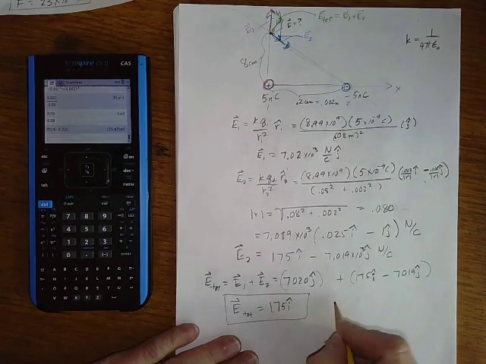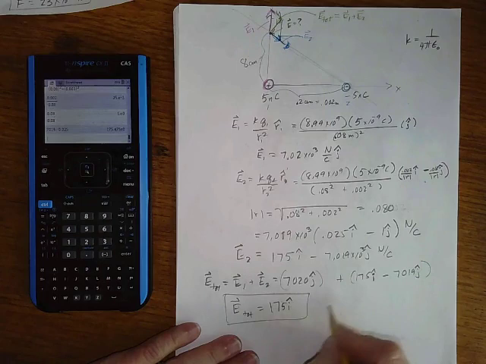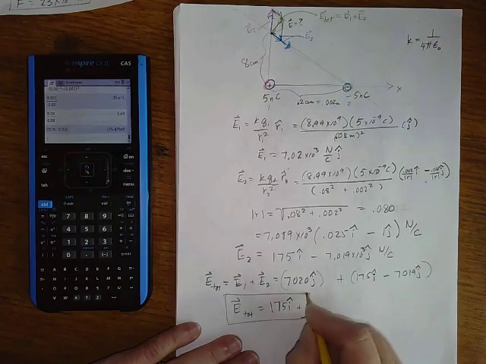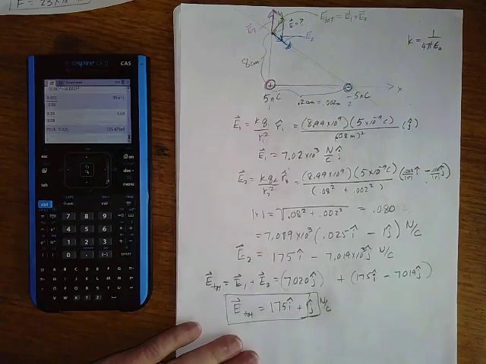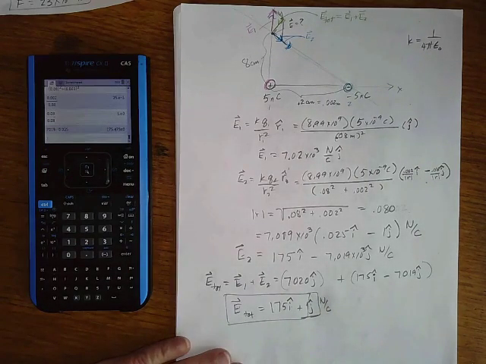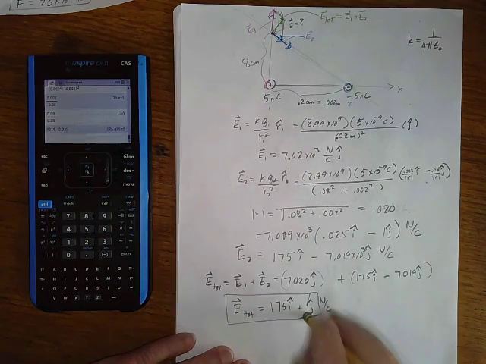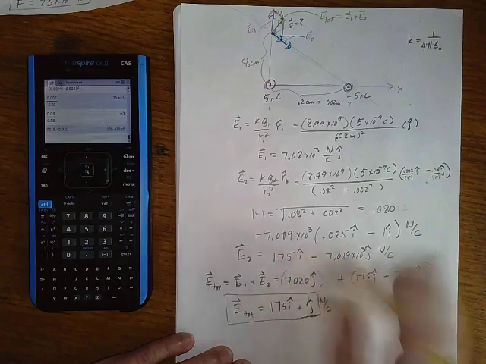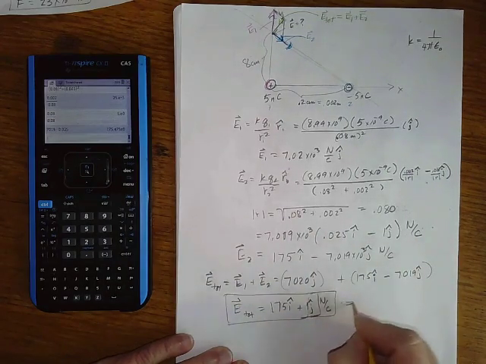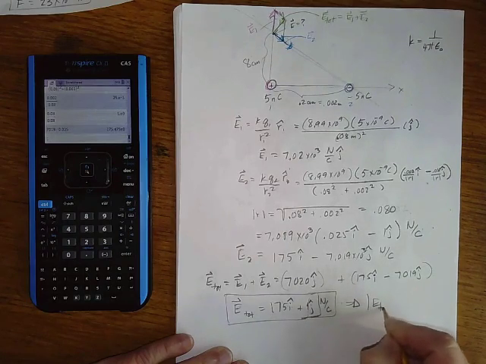If we kept it as 1 plus 1 j hat, realizing that we are kind of violating some significant figures information, let's just do that just for the math, keeping track of the math. Then if we wanted the magnitude of E total, what would we do?